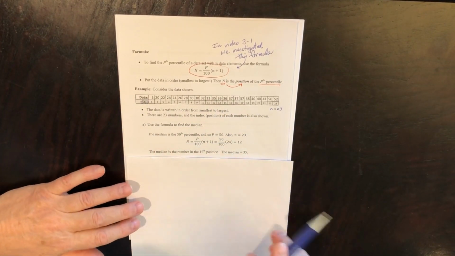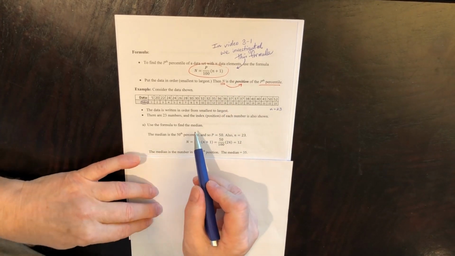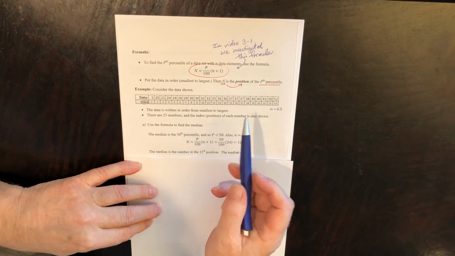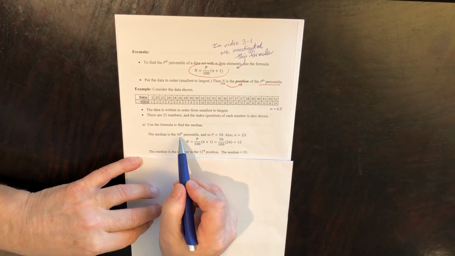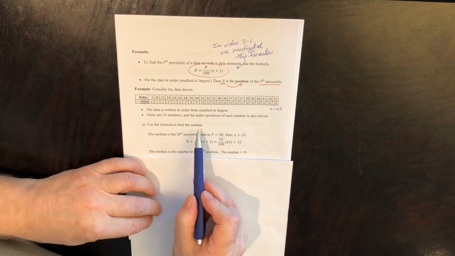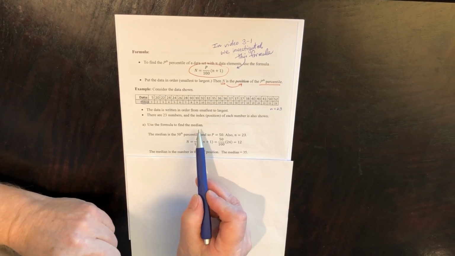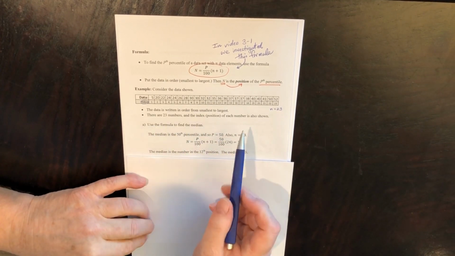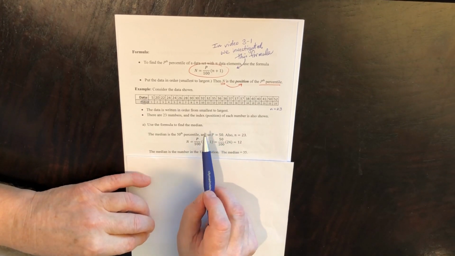Let us use, once again, this formula to remember what we did. Let us use this formula to find the median. The median, you recall, is the 50th percentile. The median is a number which is in the middle of the distribution. It might not be a data element, but it marks the middle of the data.